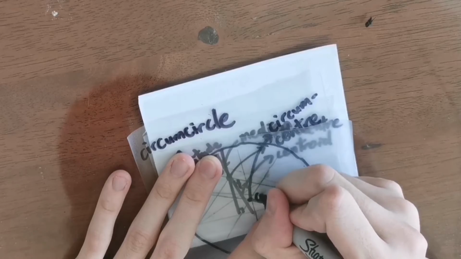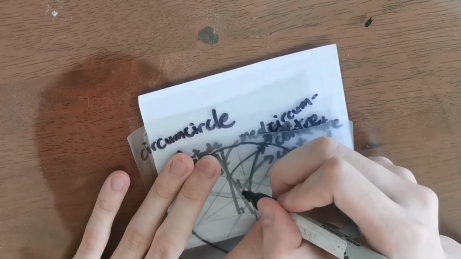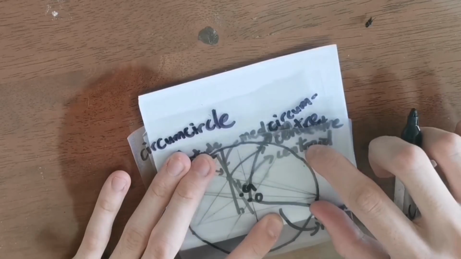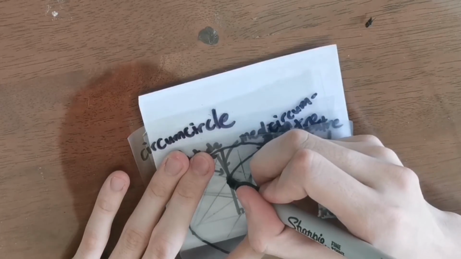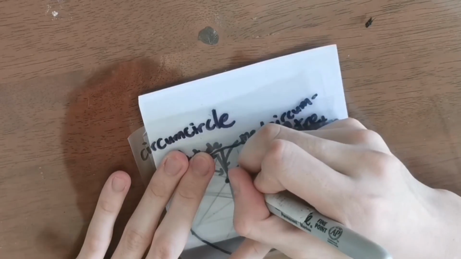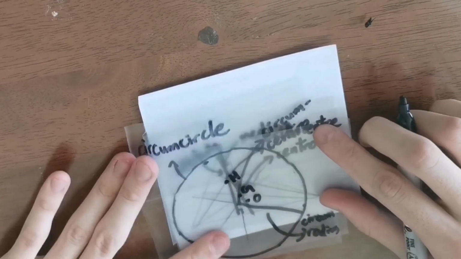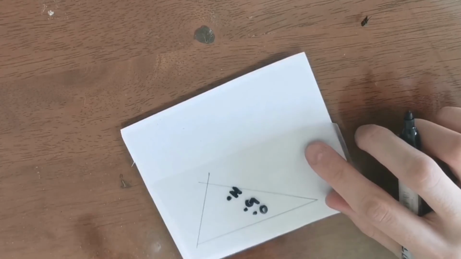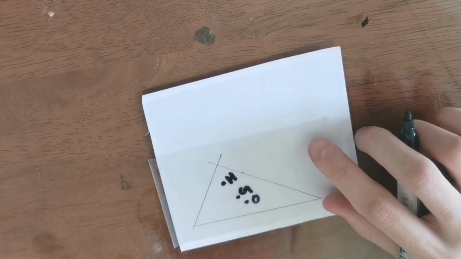Let's put that O right here. Another is from the median. This is G, and the other is from the altitude or the orthocenter. Let's put that H. Let's move these three out. Oh, messy. Okay, and we are left with this.